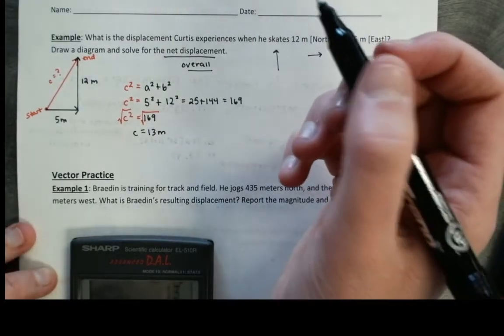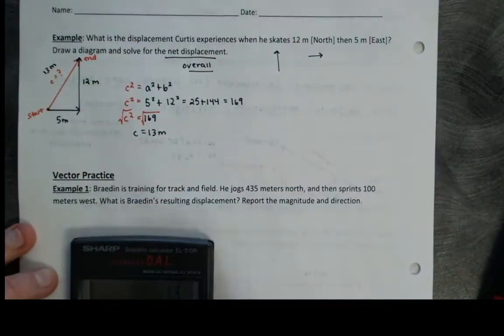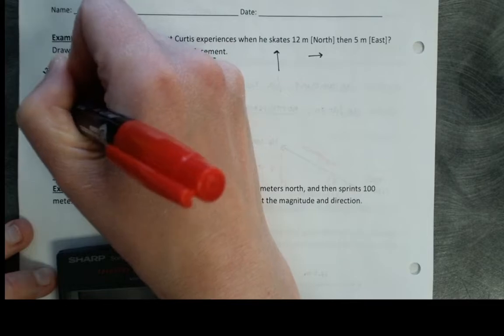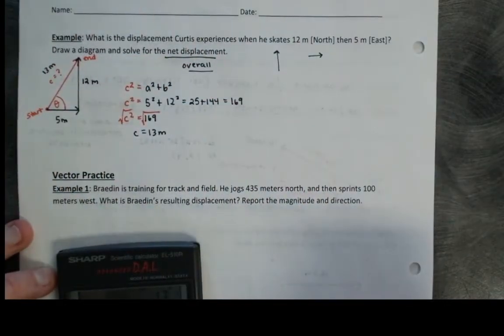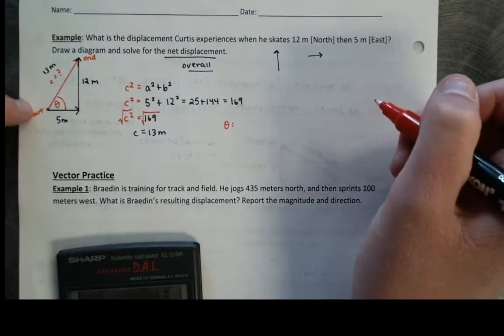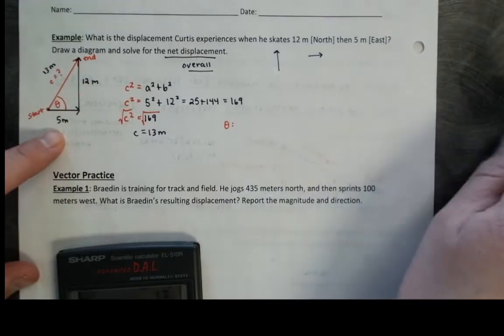Okay? So that means that this side is 13 meters long, but we also need to find one more piece. We need to find the angle that he traveled at. So, how the heck are we going to find the angle? Well, we have our opposite side and we have our adjacent side.